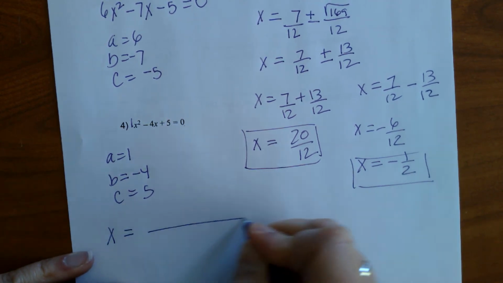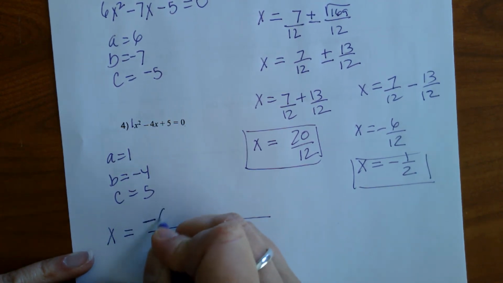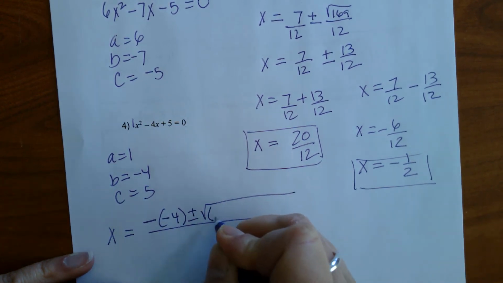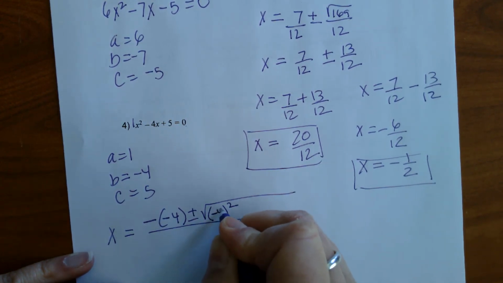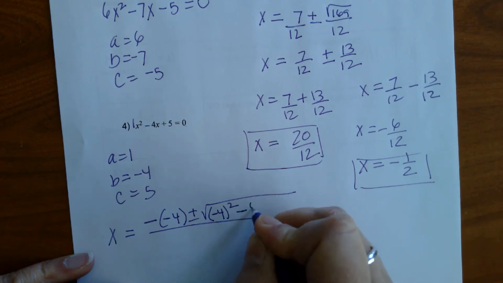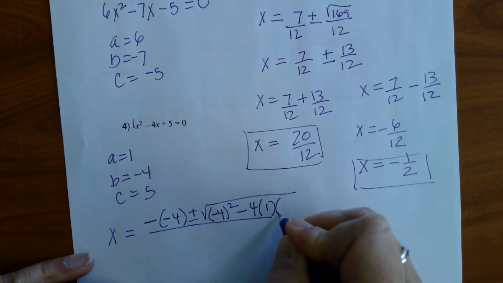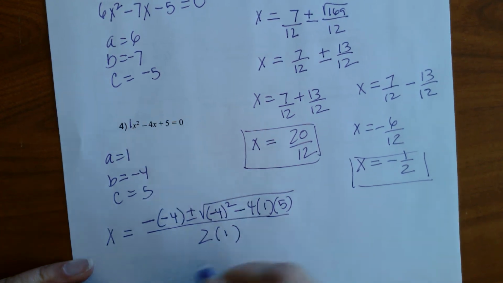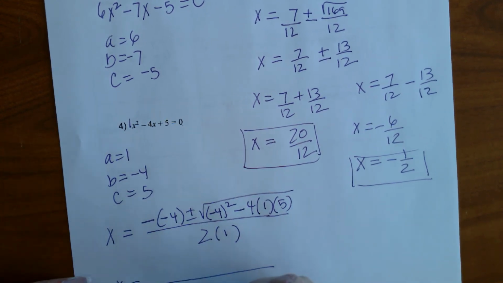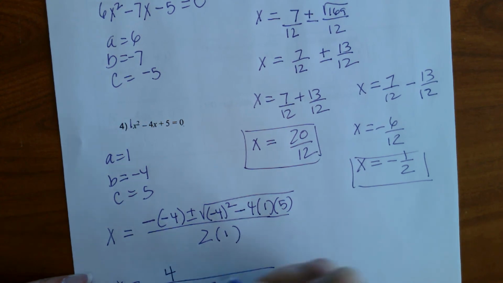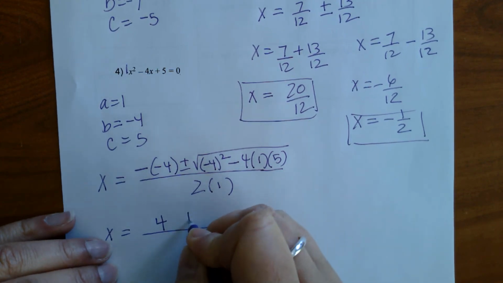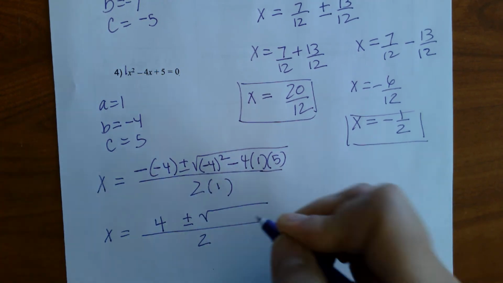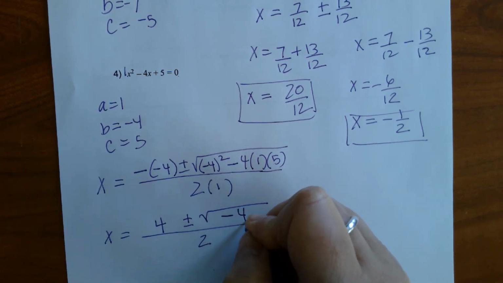Okay. Let's write down x equals negative 4 plus or minus the square root of negative 4 squared minus 4 times A times C, all over 2A. X equals, yep, 2 times 1 is 2. That does turn out to be a positive 4, plus or minus the square root. We put this in the calculator. Guess what we're going to get? We get a negative 4.